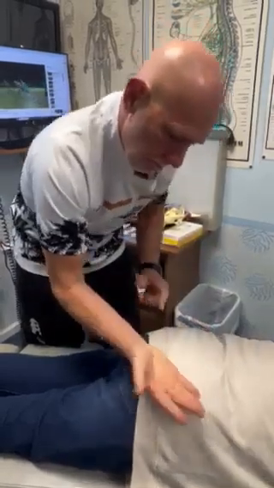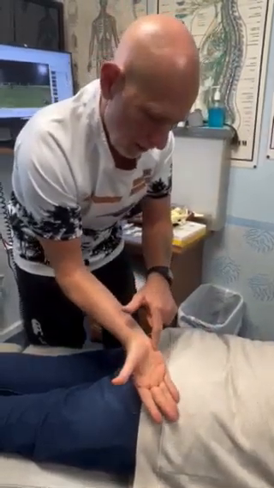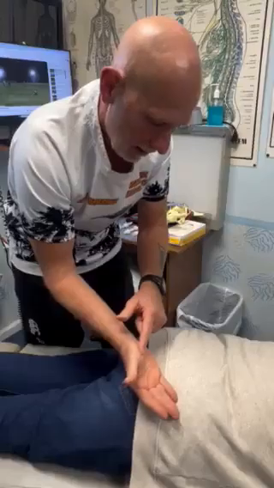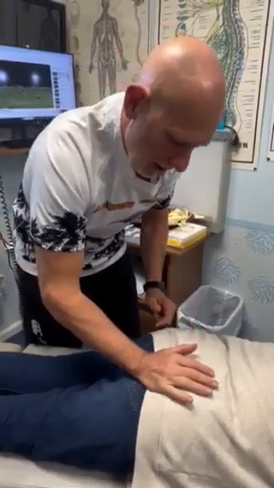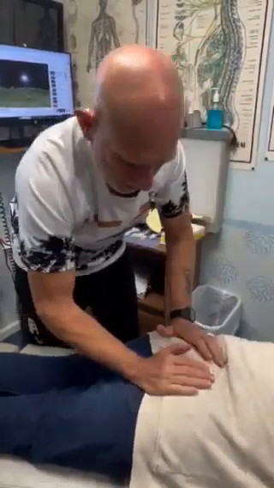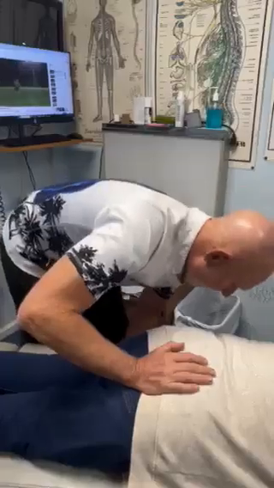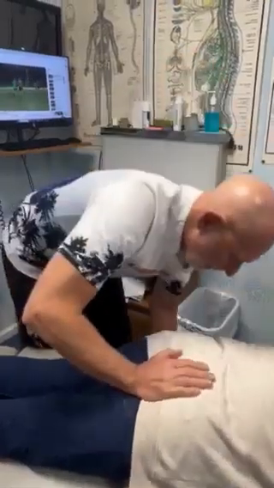My pisiform on my hand is digging into the side of her sacrum, and then the rest of my hand is pushing into her butt cheek. And then we're just going to do that a few times.